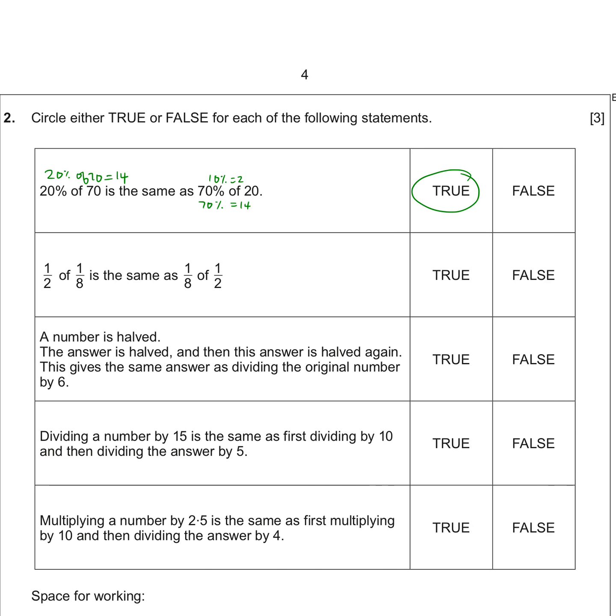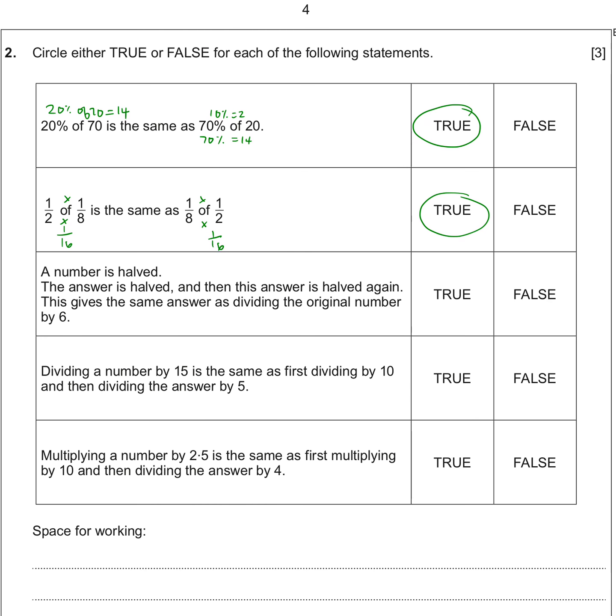A half of an eighth is 1/16, because I would multiply that top and multiply that bottom together, and 1/8 of a half is 1/16, because again I'd multiply the top and I'd multiply the bottom together.